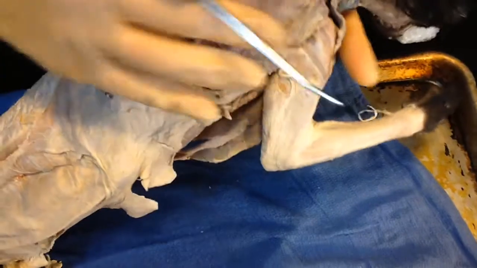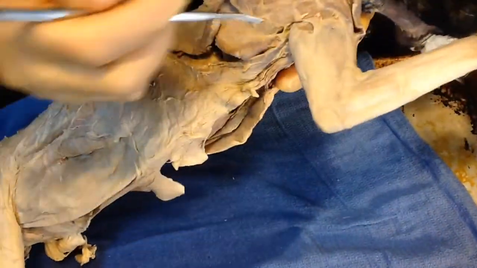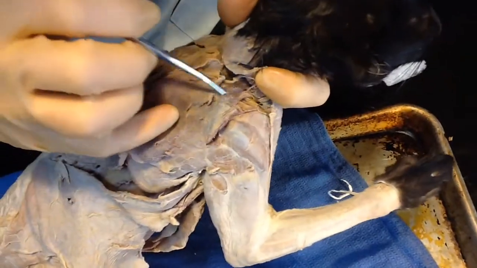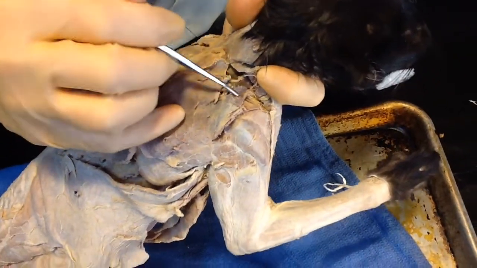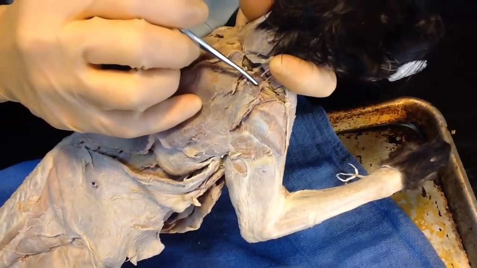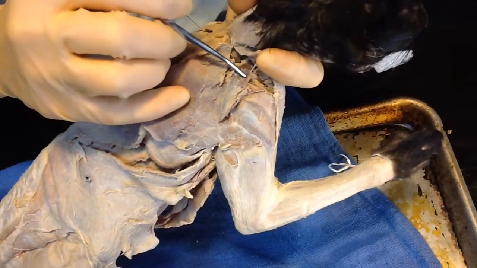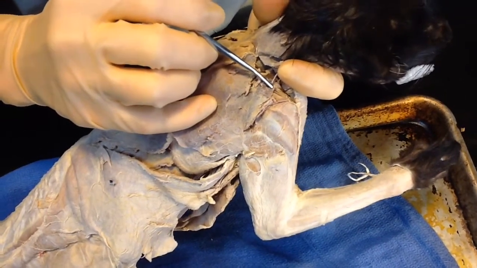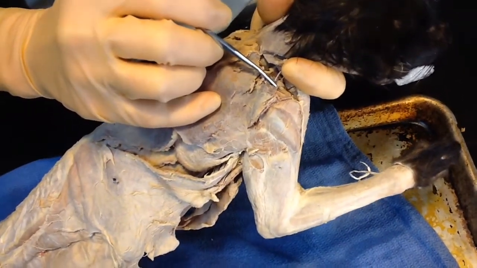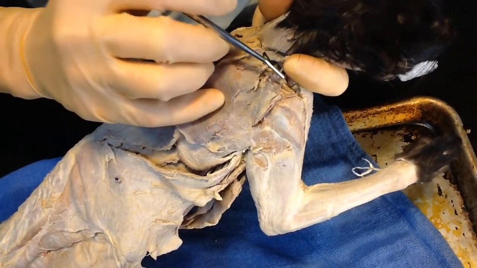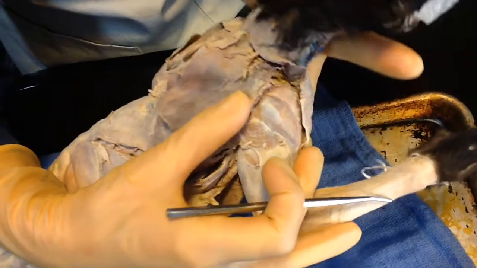Levator scapulae is here, right here. Levator scapulae originates on the transverse processes of vertebrae C1 through C4. Insertion is medial border of the scapula, superior to the spine. The action is adduction and elevation of the scapula. It moves the glenoid cavity down and flexes the neck.